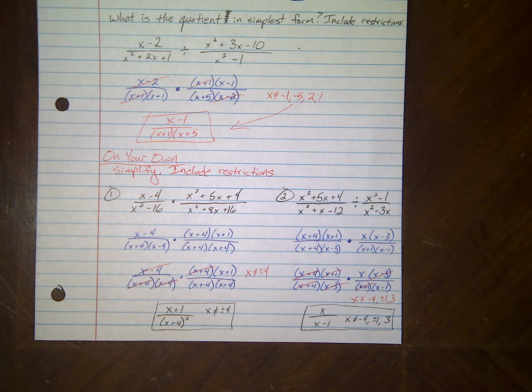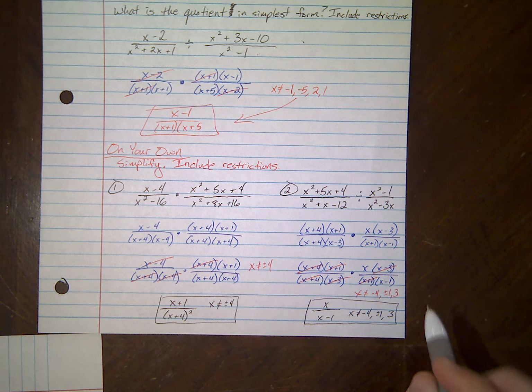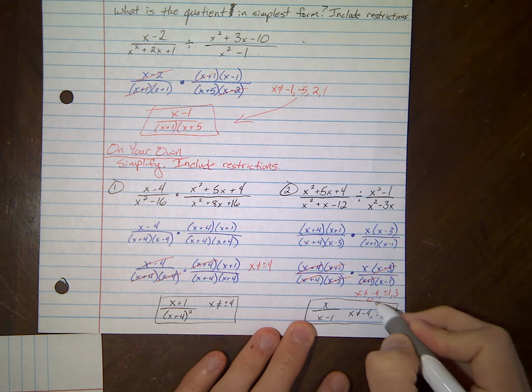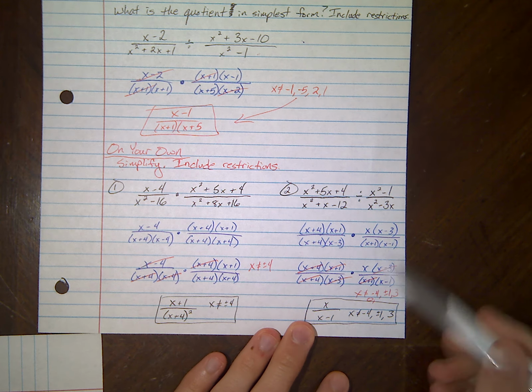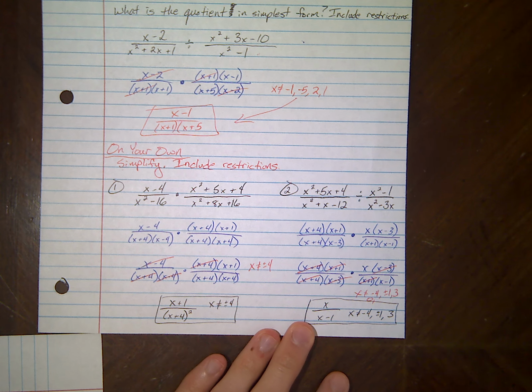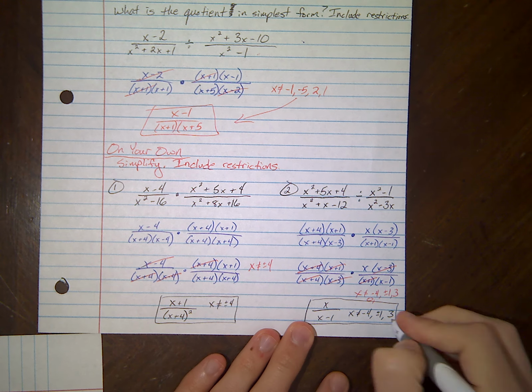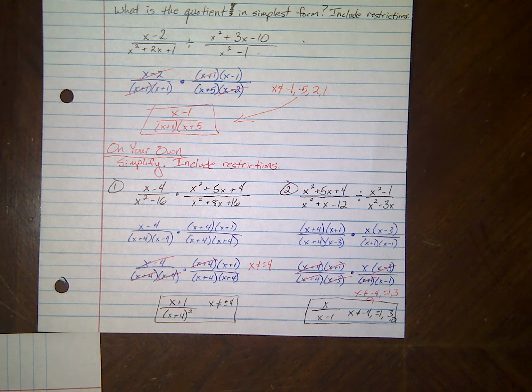Okay, there's the work and the steps. And I did forget that x can't equal 0 on this one because of the original x in the denominator. So that's what you have.